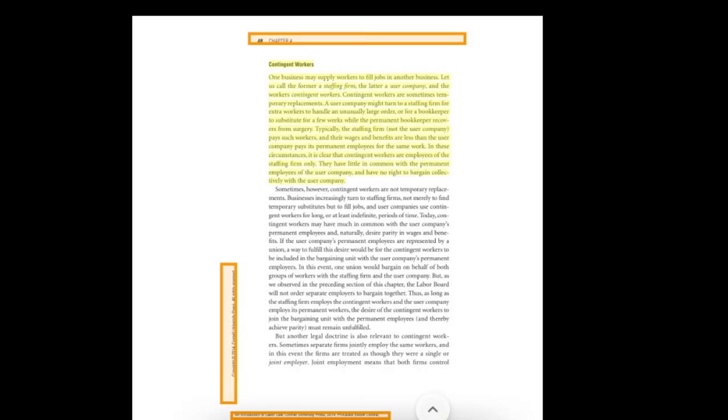Contingent workers. One business may supply workers to fill jobs in another business. Let us call the former a staffing firm, the latter a user company, and the workers contingent workers. Contingent workers are sometimes temporary replacements. A user company might turn to a staffing firm for extra workers to handle an unusually large order, or for a bookkeeper to substitute for a few weeks while the permanent bookkeeper recovers from surgery.